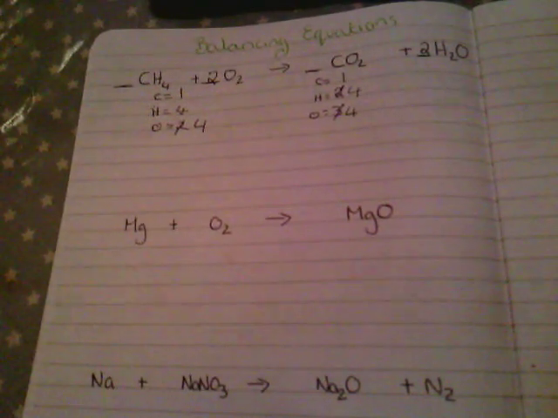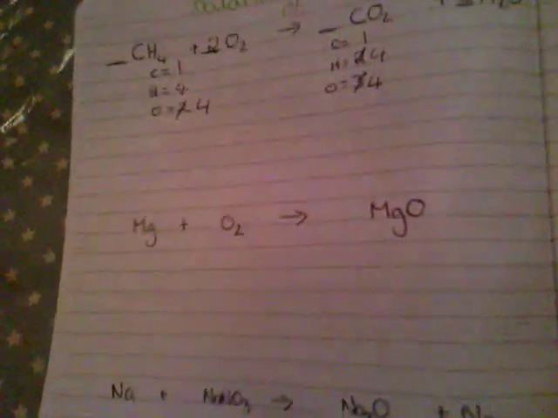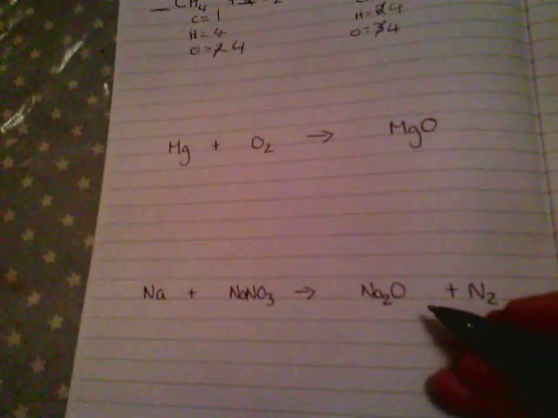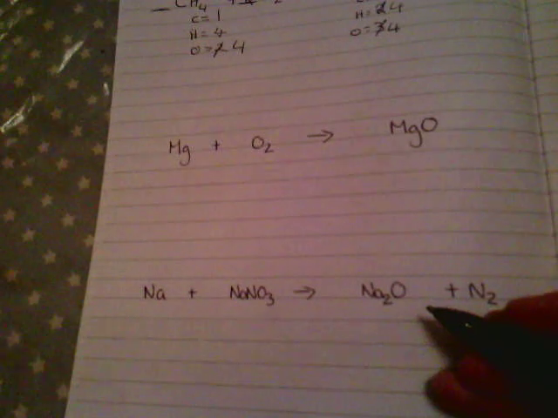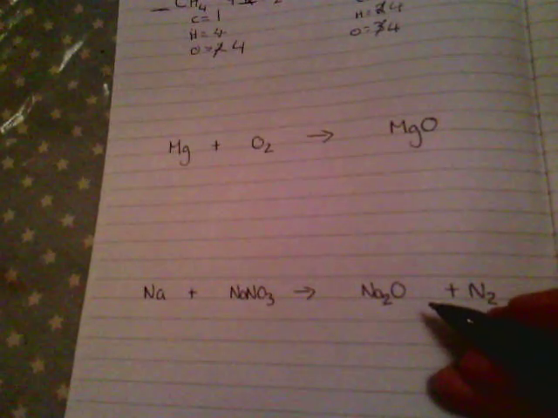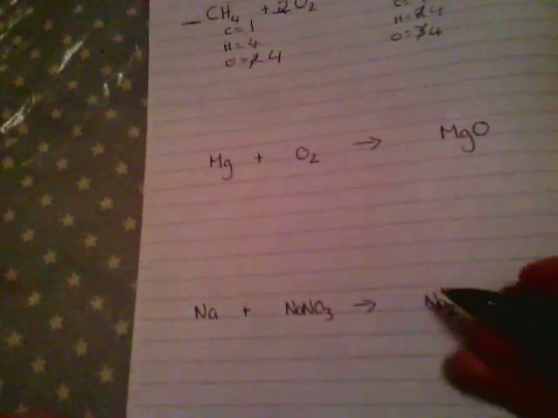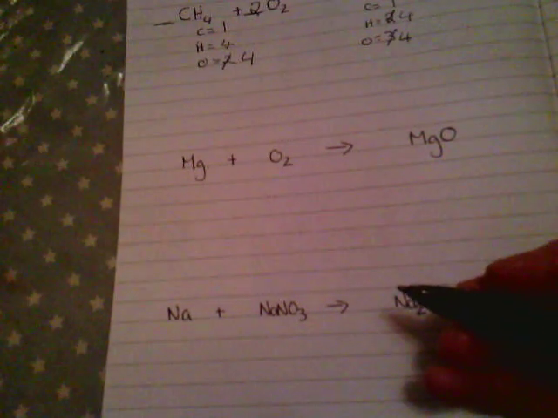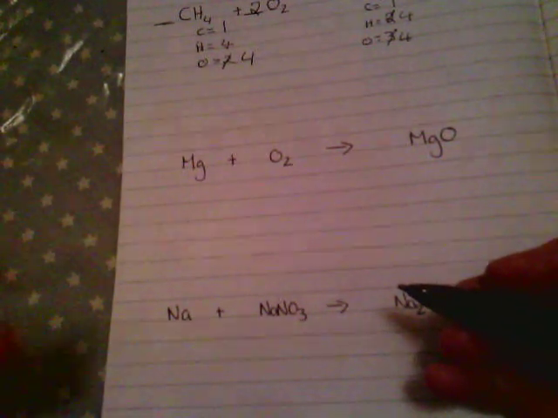Right, I'm going to go for another one now. Let's look at magnesium and oxygen. So this is the reaction. You might see magnesium ribbon burning in the Bunsen flame, with the bright white light, the one you can't look at directly. You may have also done this reaction in a crucible, where you lift the lid and it glowed, and you measured the change in mass.